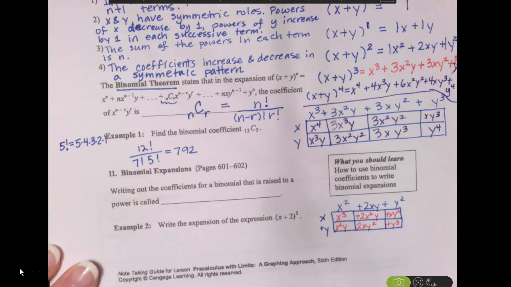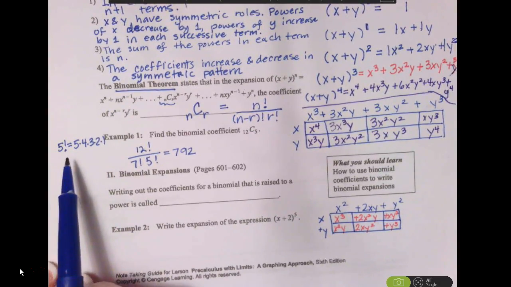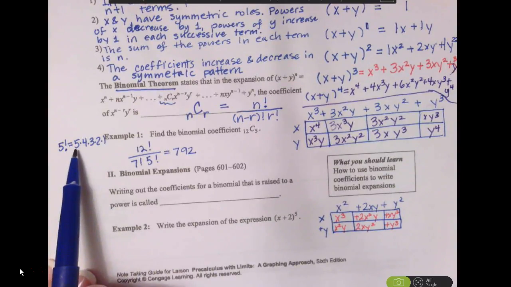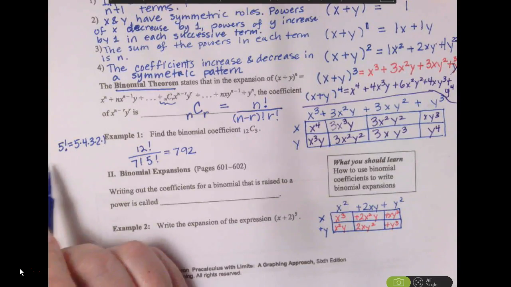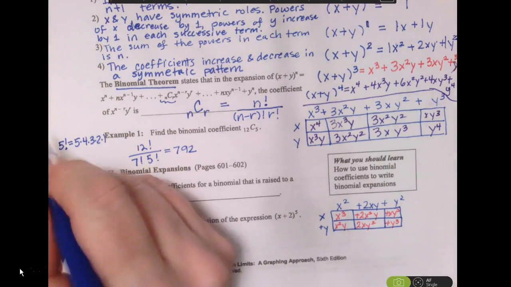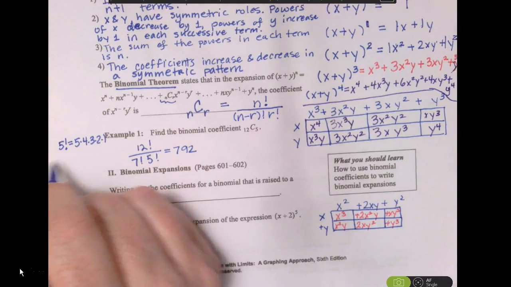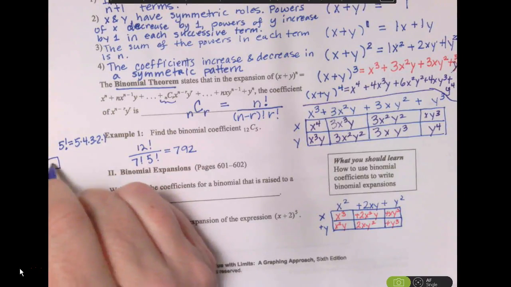And so if I was doing a lottery drawing with a bunch of balls in the bin, and I wanted to know how many different possibilities for lottery numbers there were, I would say, okay, well, how many choices are there for the first ball?